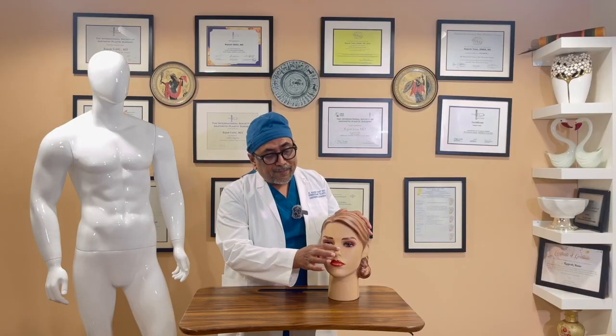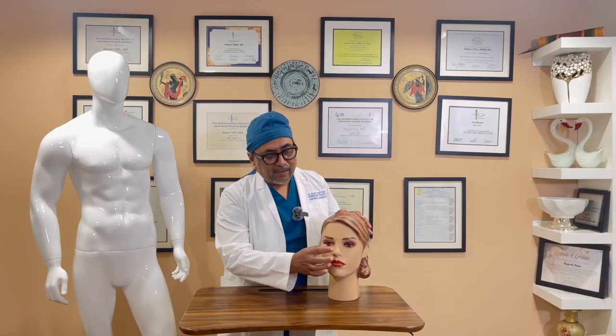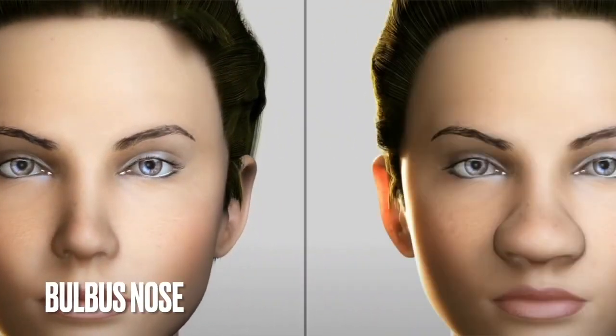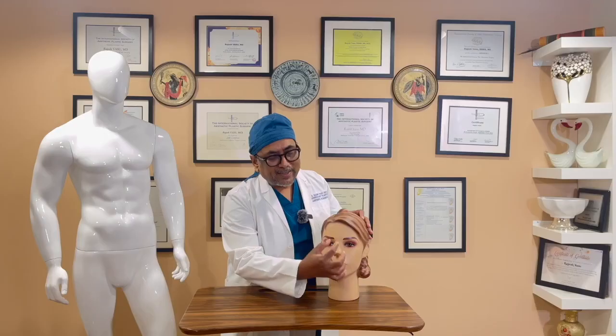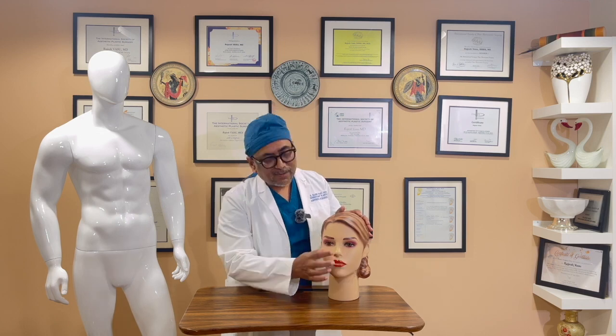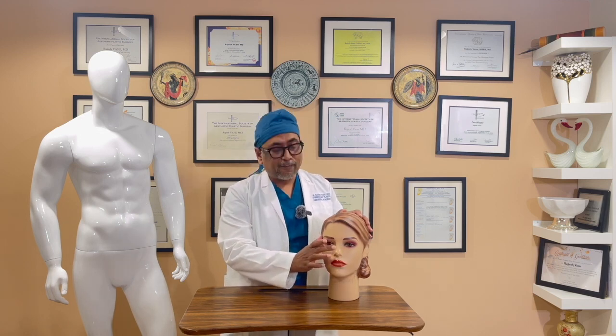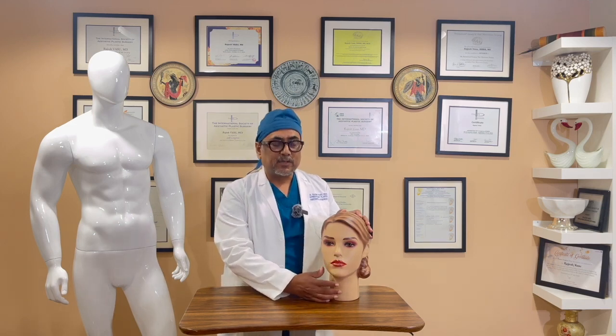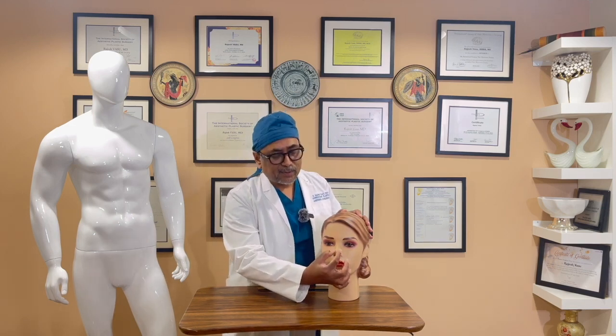Patients can also prefer to have their tips refined. Now, when you talk of tip refinement, they have bulbous noses. This can be reduced and made to match the rest of the nose, thereby giving a sharper feature to the nose. So that's a tip plasty, which is procedure number 4. The tip can also be elevated or rotated up, thereby giving more projection. So all this comes under tip plasties. So these are procedure number 4.